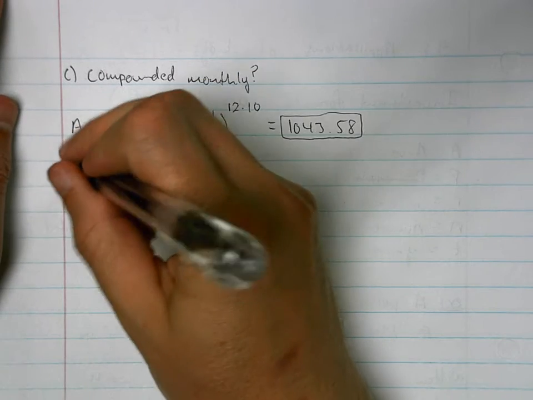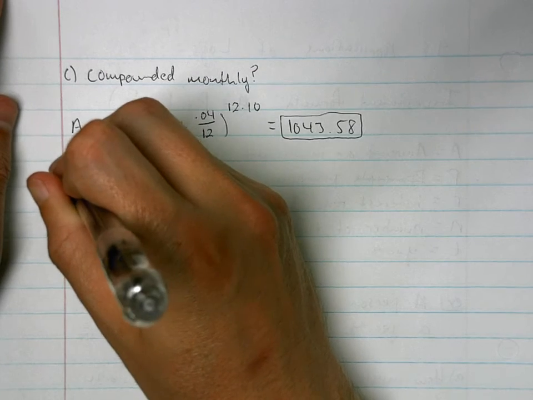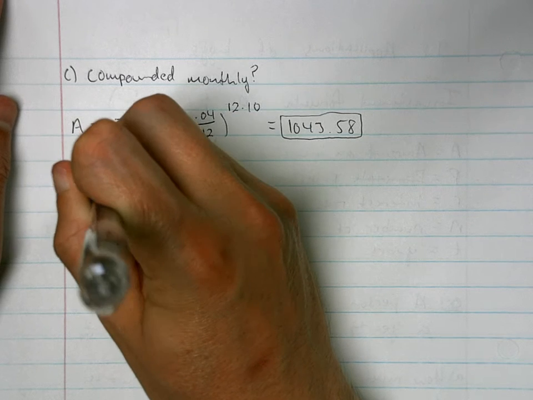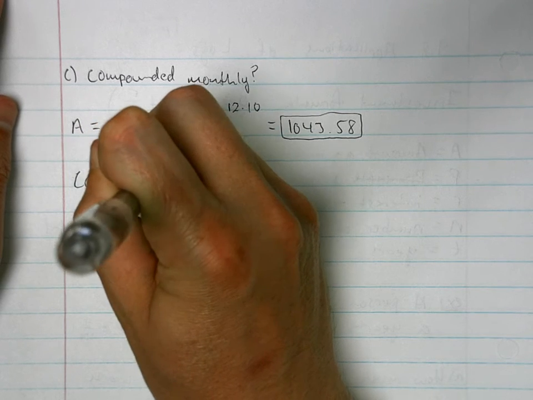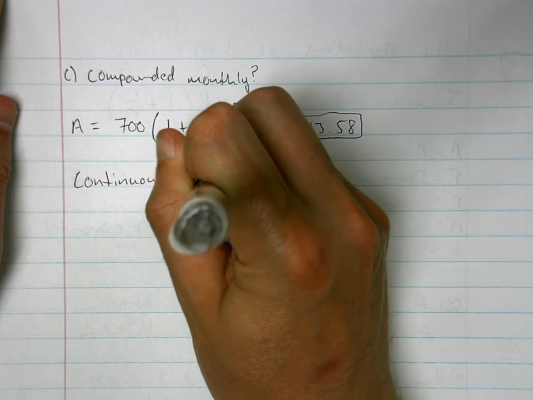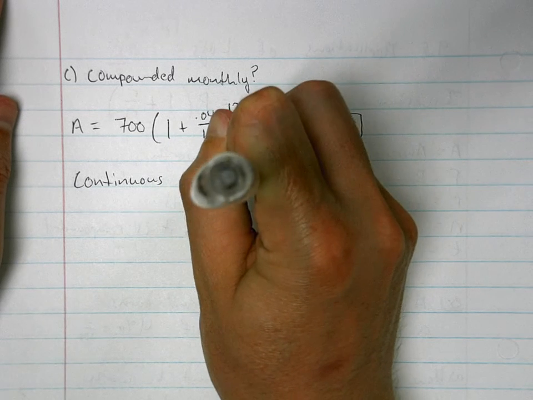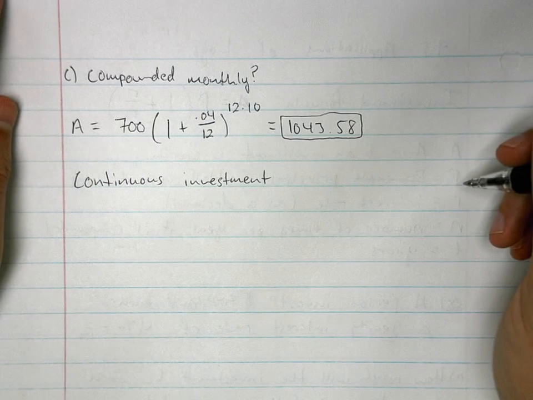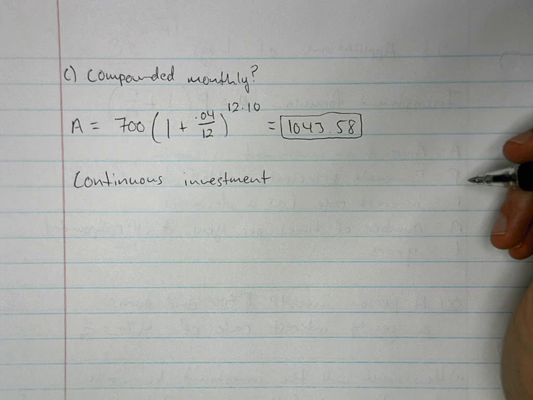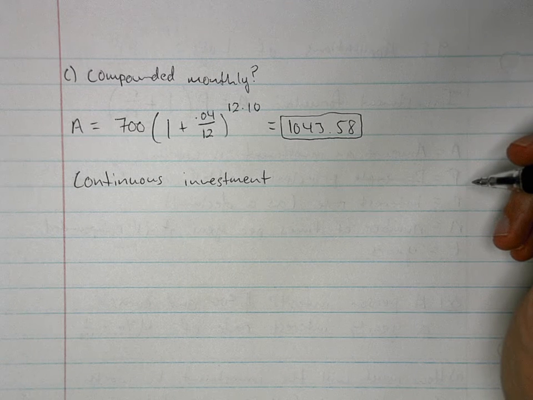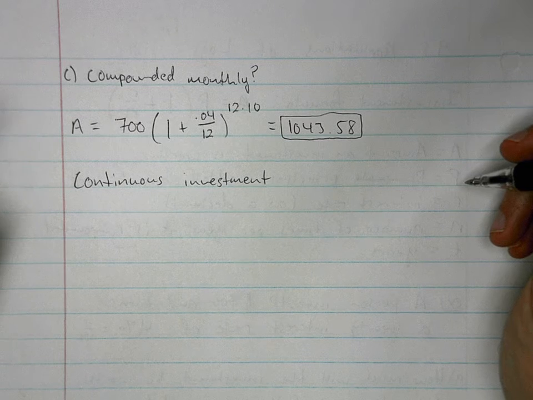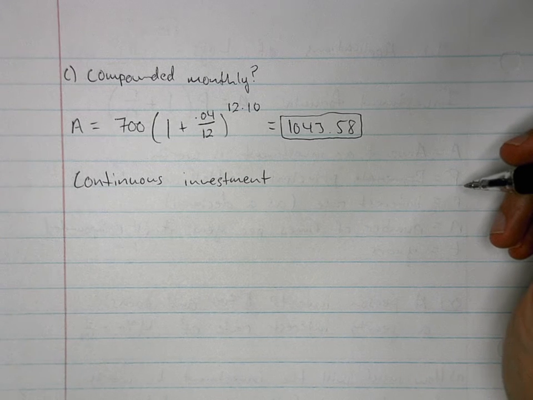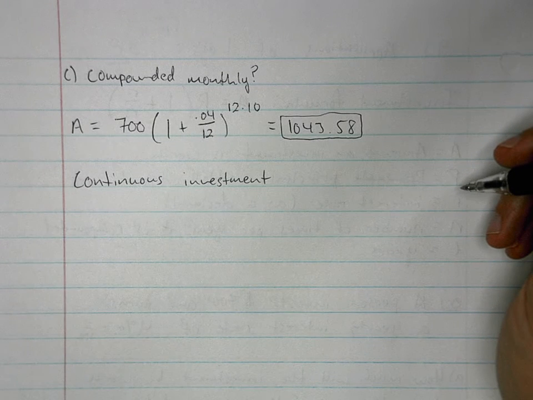So now we're going to talk about a new subject. This is going to be about continuous investment. So continuous investment looks like this.